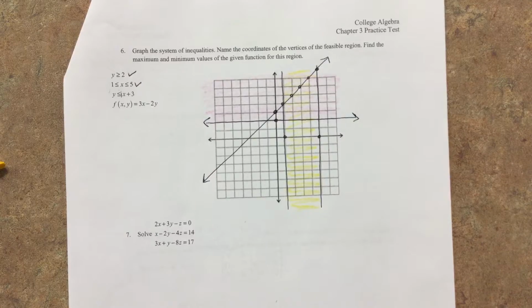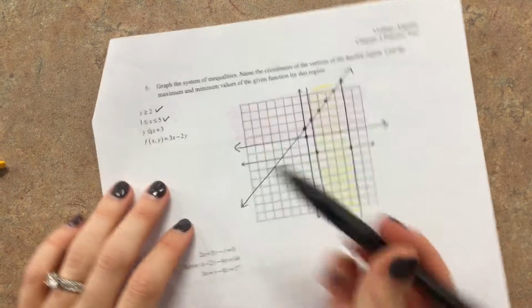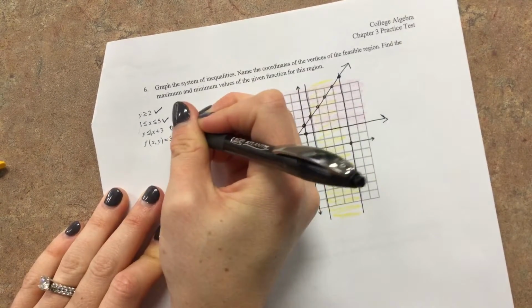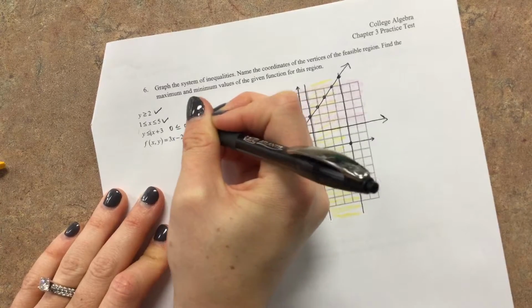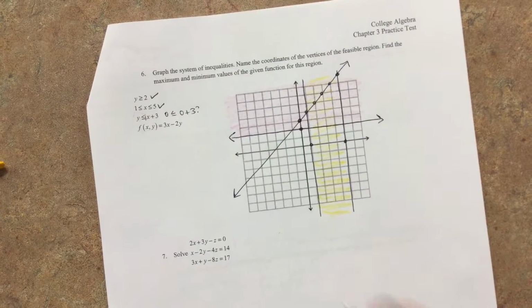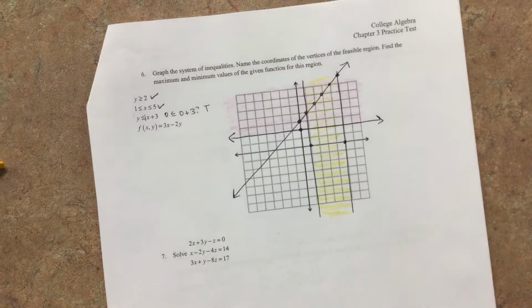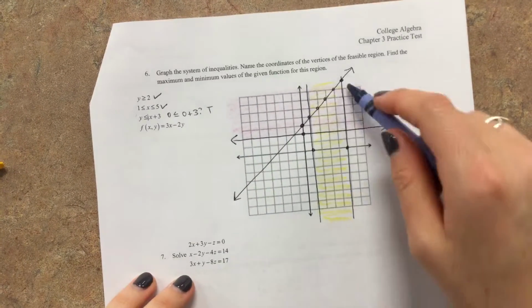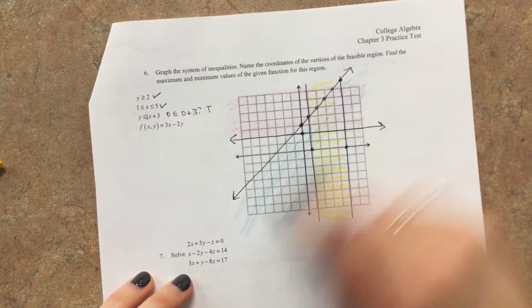Okay, and the last part here would be where we're shading this. So if you plug in the origin, we get 0 is less than or equal to 0 plus 3, which is true. 0 is less than 3. So that means that we're shading everything below this line.